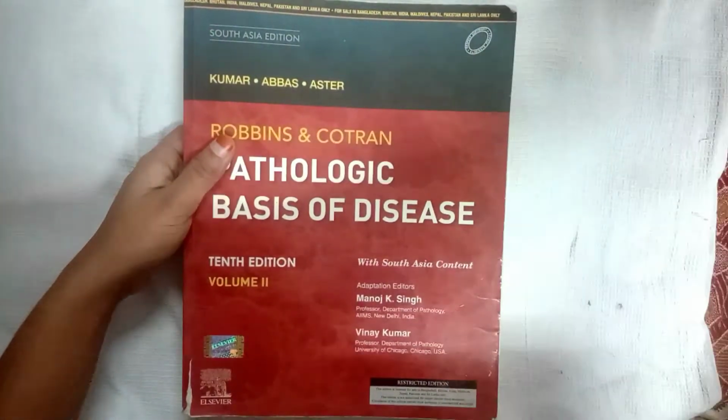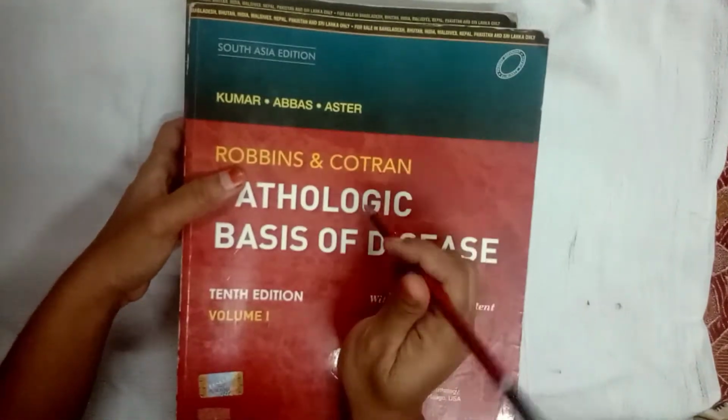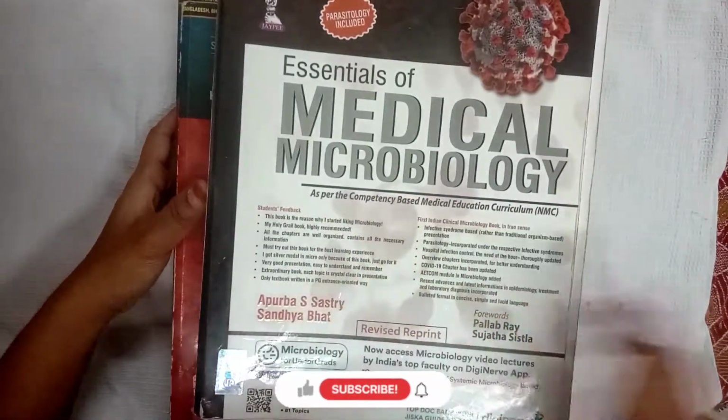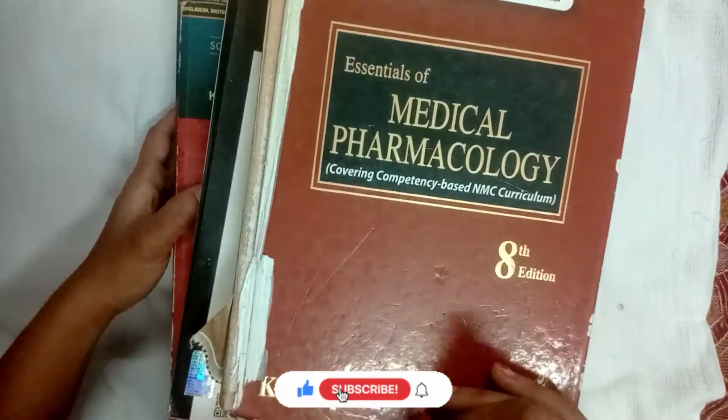Finally, for pathology, I used Robbins and Cotran. For microbiology, I used Apurva Shastri, and finally in pharmacology, I used K.D. Tripathi book.